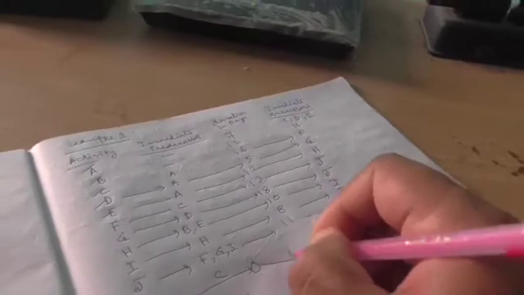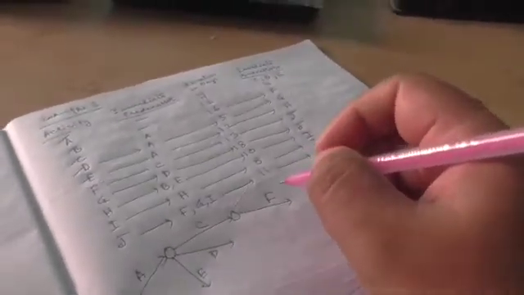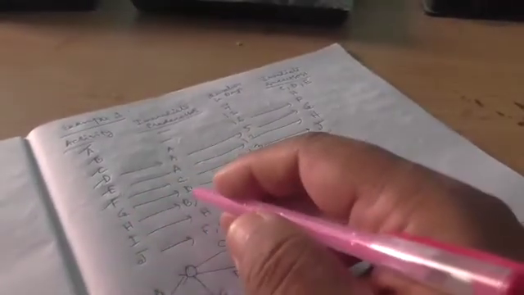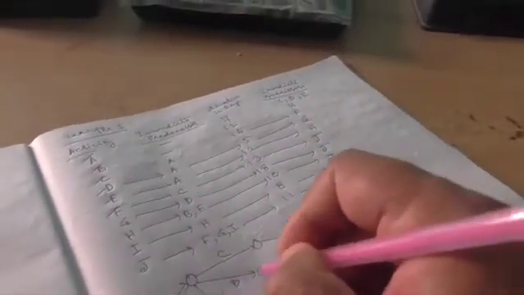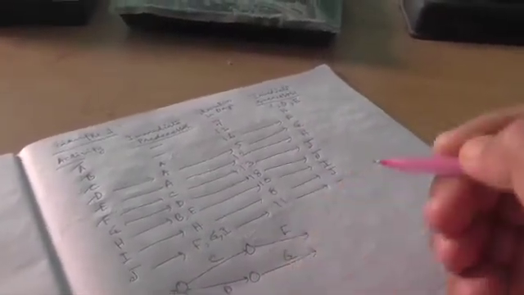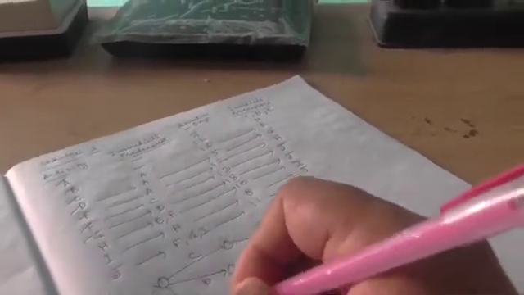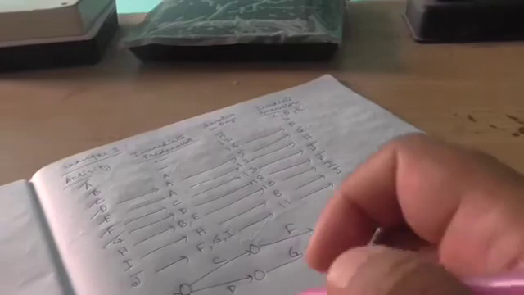F's predecessor is C, so after C there will be F. G's predecessor is D, so after D there will be G. H's predecessors are B and E. See, B is coming from a different node and E is coming from a different node. So they are joined, and from there we can draw H.